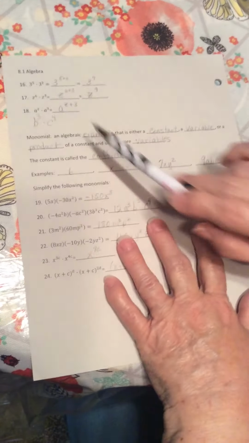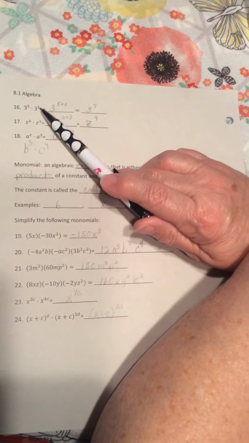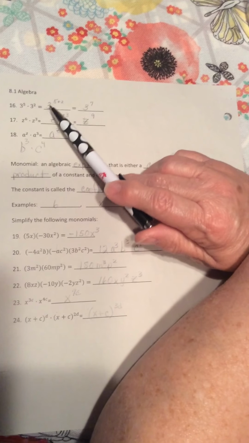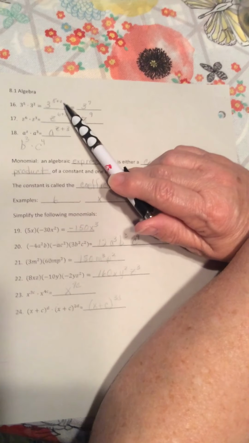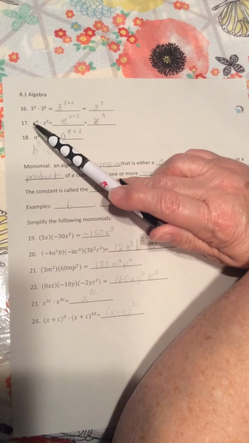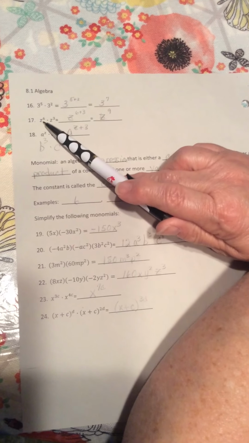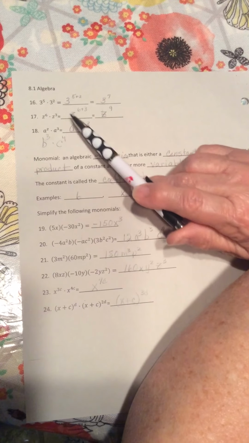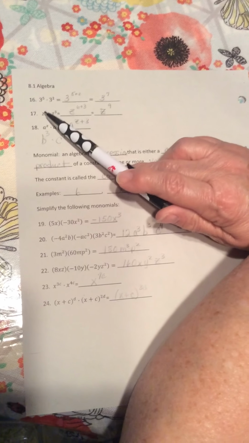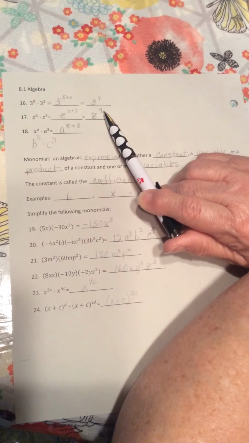So let's try that over here. When we have 3 to the fifth power times 3 to the second power, we're going to take 3 to the 5 plus 2 power, which is 3 to the seventh power. z to the sixth power times z to the third power. You treat these just like you did all the others. The base is z, and we're going to take 6 plus 3, which gives us z to the ninth power.